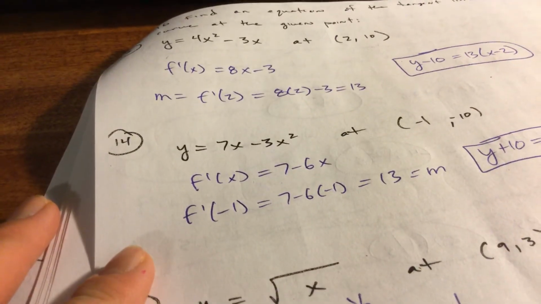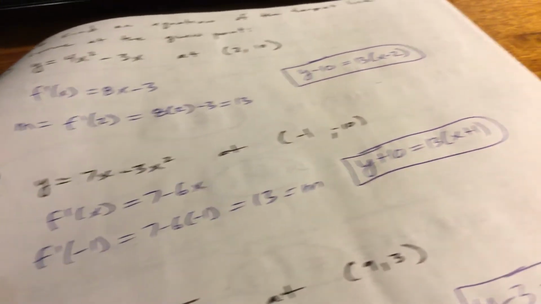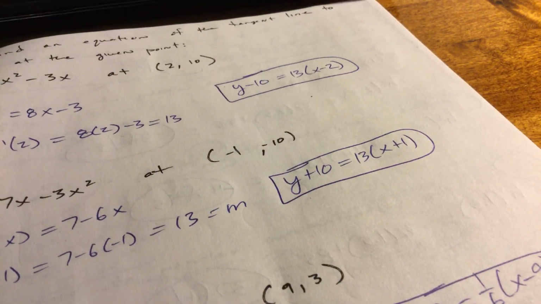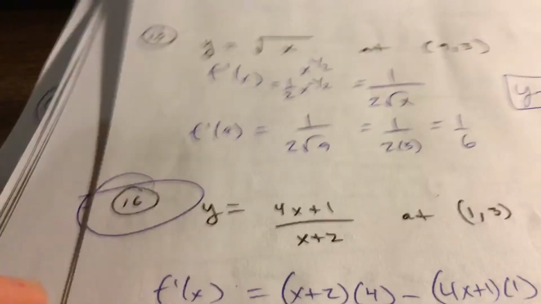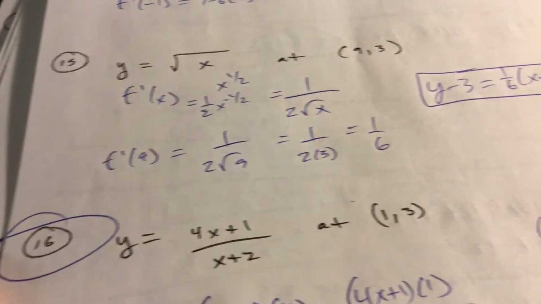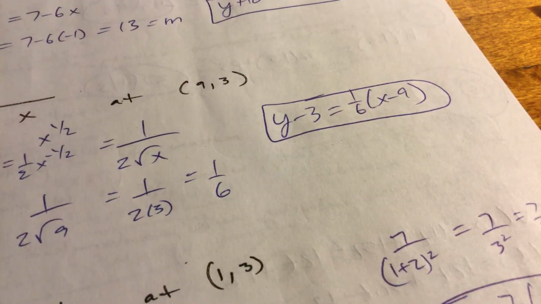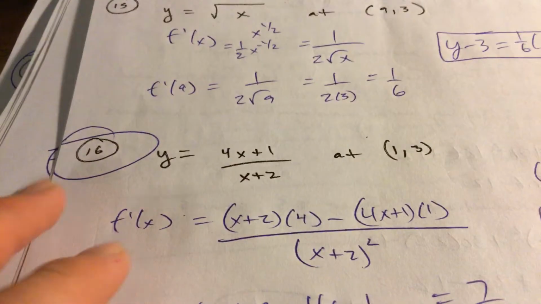Here, the derivative is 7 minus 6x. Plug -1 in, you get another slope of 13. All right, x to the 1/2 has that derivative, 1/2, or 1 over 2 root x. Plug 9 in for x, your slope is a 6th. There we go, then pause this whenever you need to.